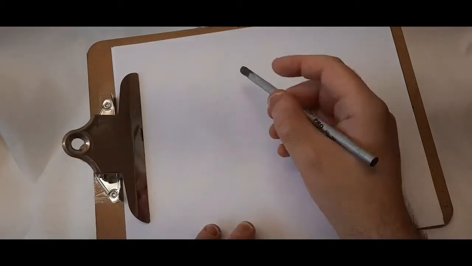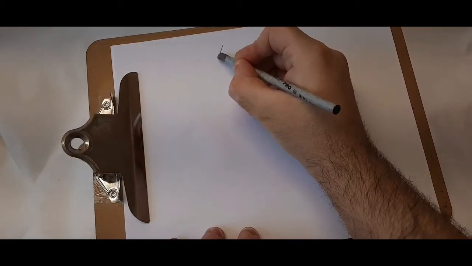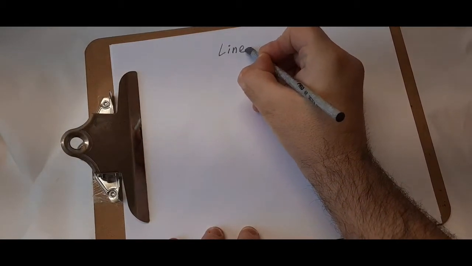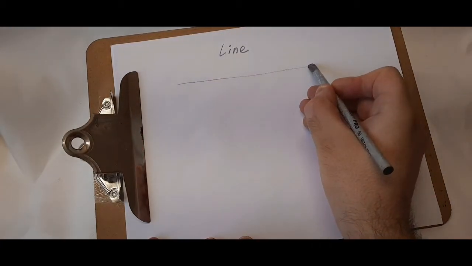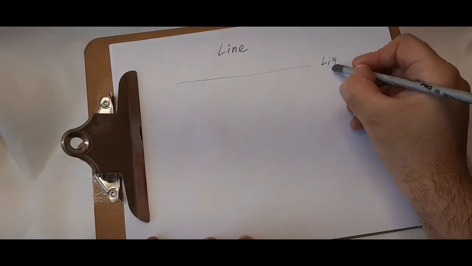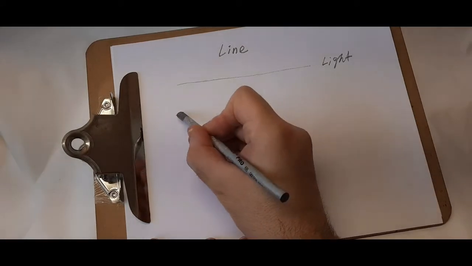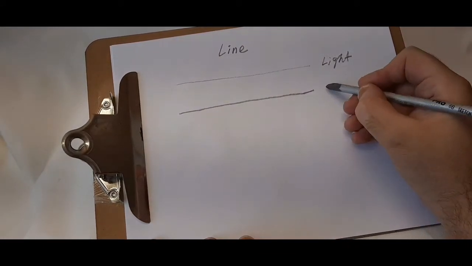Let's look at understanding of line and shade. This is a foundation of drawing. Let's look at what line is.